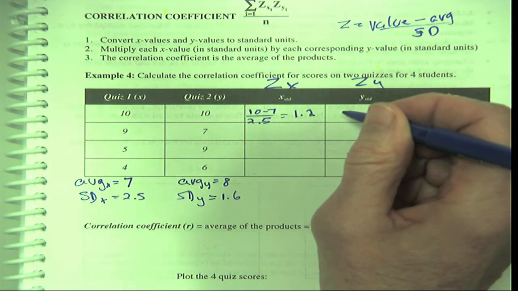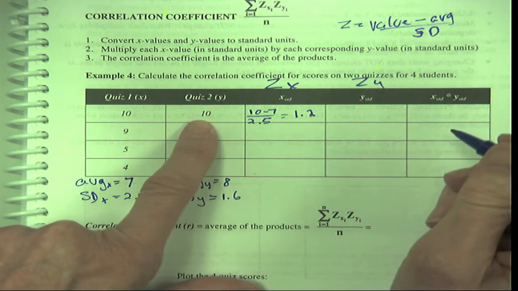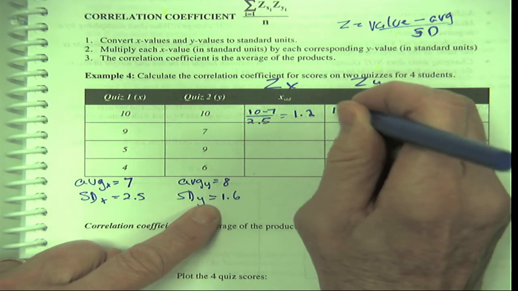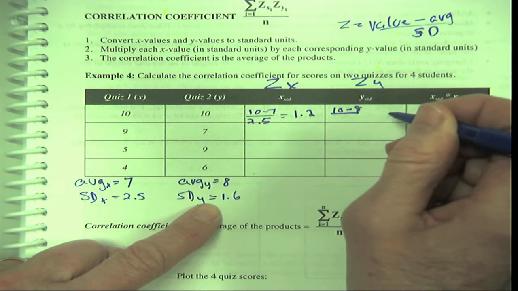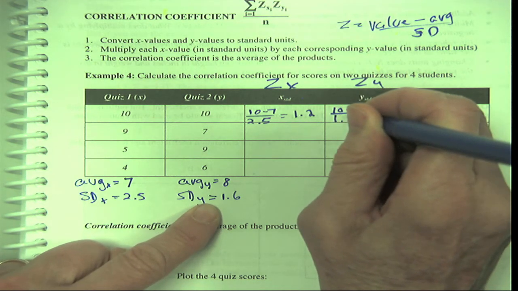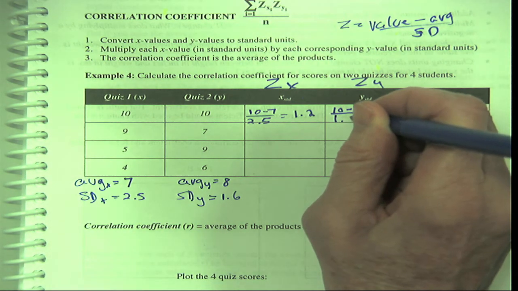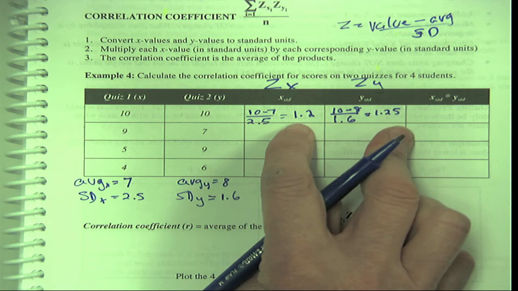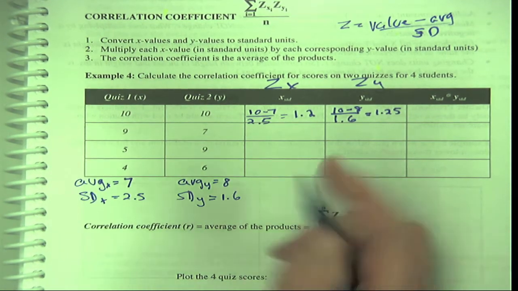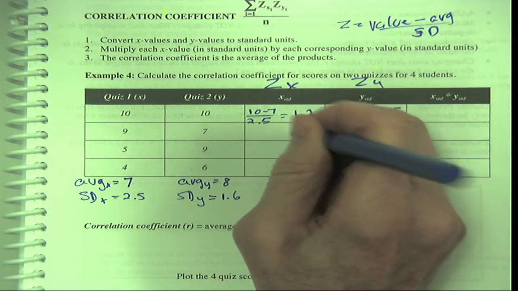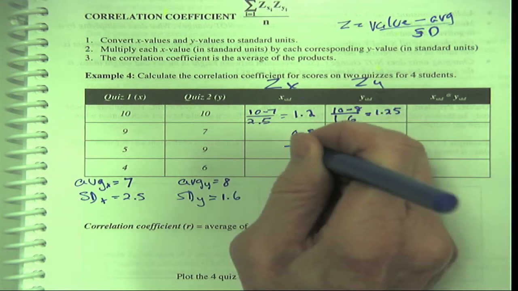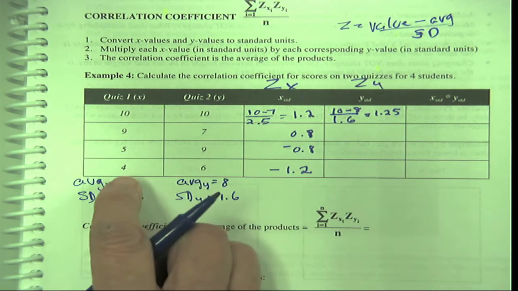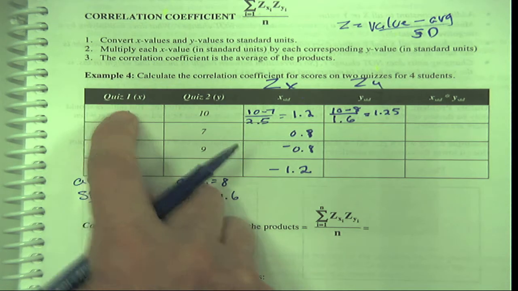All right? And how about this one? Now it's the same score. Will it be the same z-score? No, because the averages and standard deviations are different. So instead, this one's 2 points above, and the standard deviation is 1.6. So this is 1.25. So they're somewhat different, even though they're the same score. And you can go through all of them that way. This is 0.8. This is negative 0.8. And this one is negative 1.2, because this is 3 points below average, and this one was 3 points above.